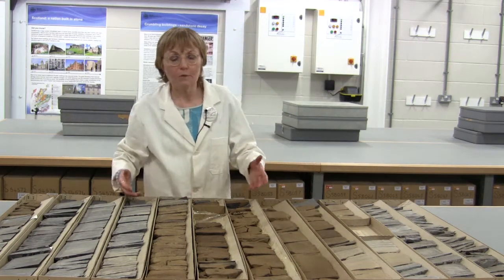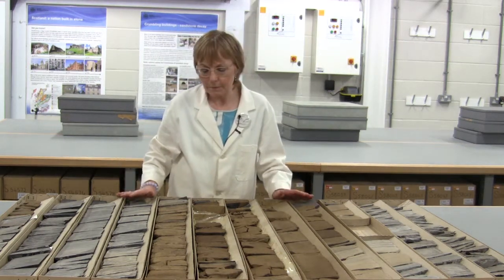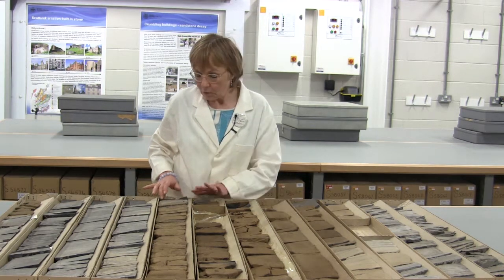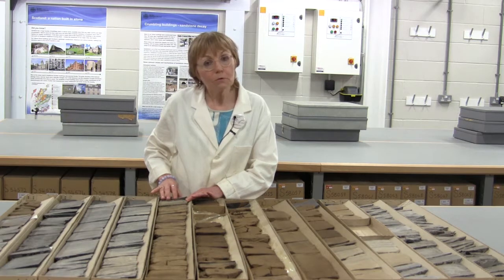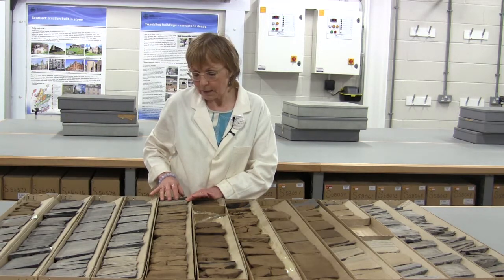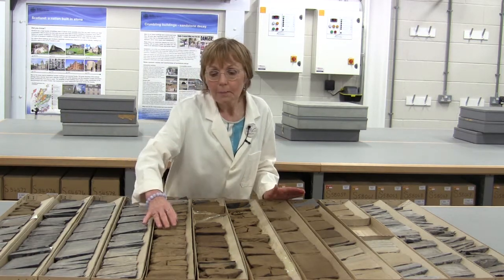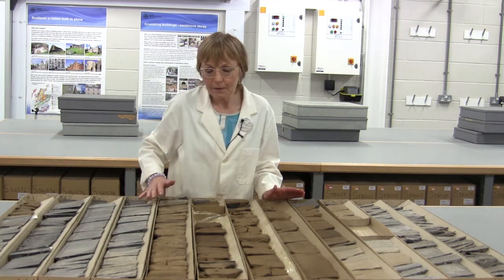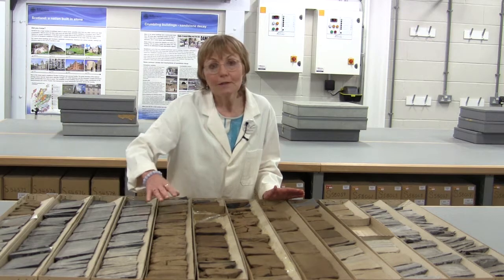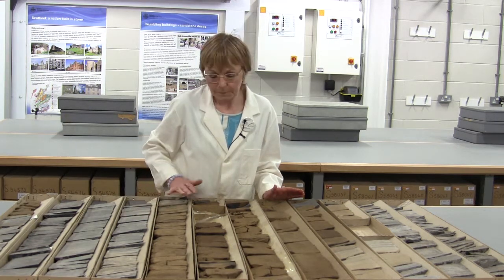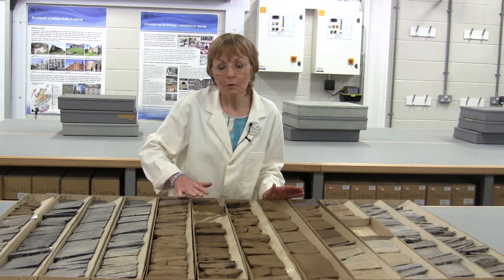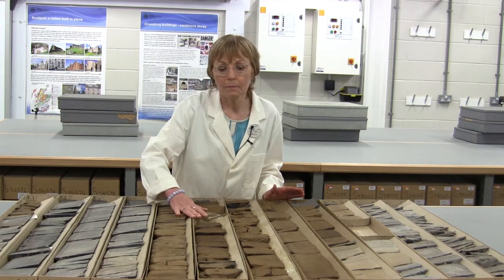When you look at the core boxes, you can see 2 different colours. In this box here by my hand, the core is of pale grey sandstone. As we move up, the pale grey sandstone is increasingly brown in colour. This is because the rock is stained with oil and gas. Oil has entered the tiny spaces between the particles that make up the sandstone.